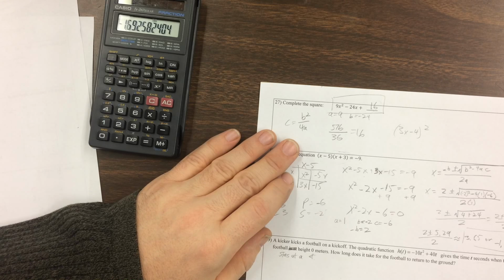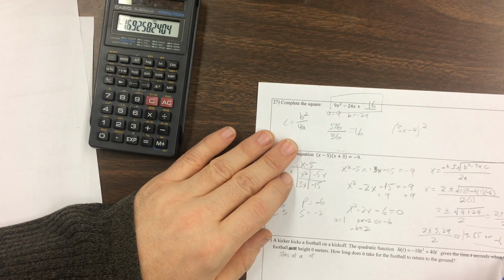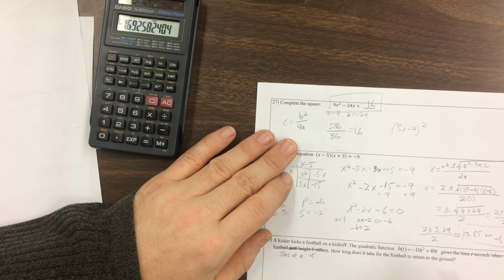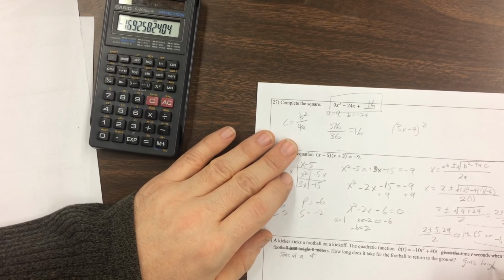This whole wording to me is very confusing. So let me just rewrite this. What we're saying is this function gives the height of the football at t seconds.